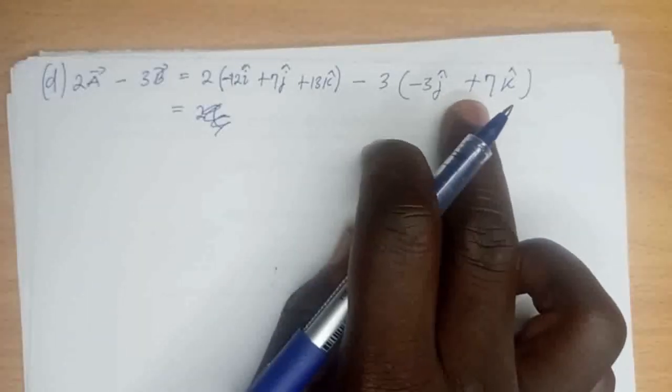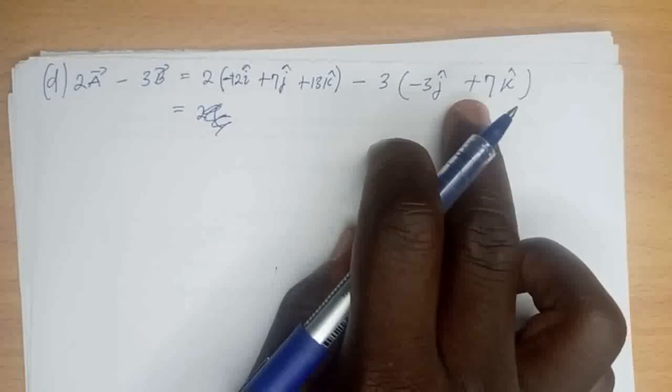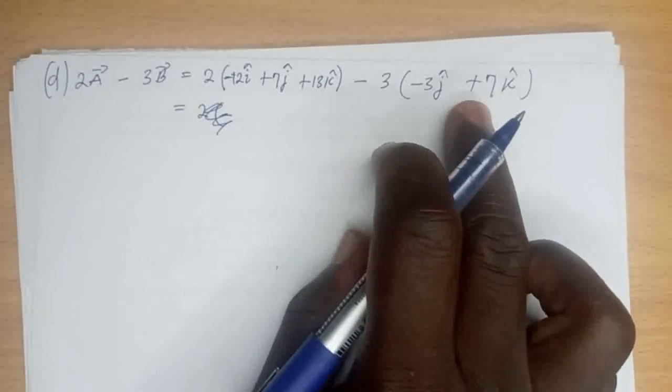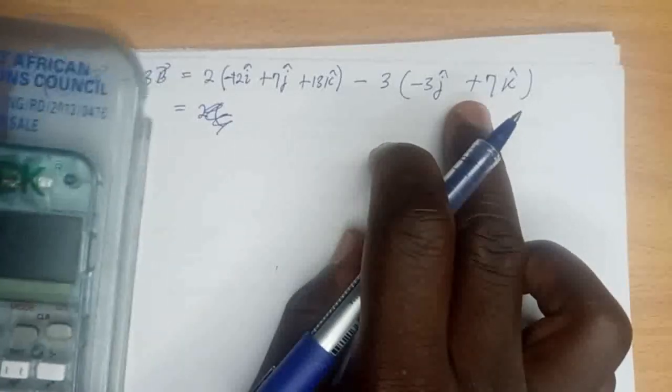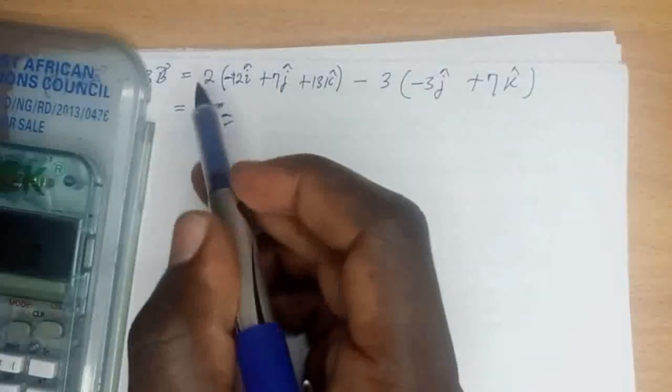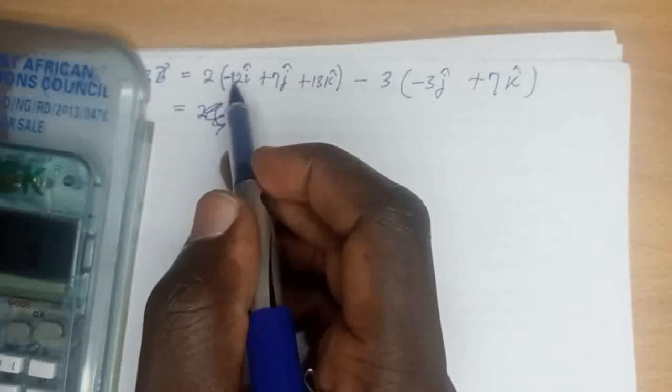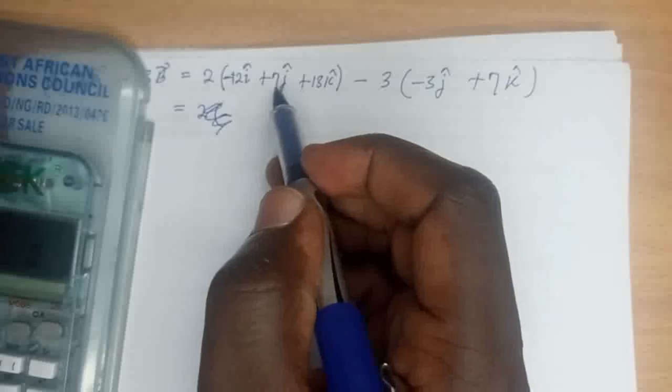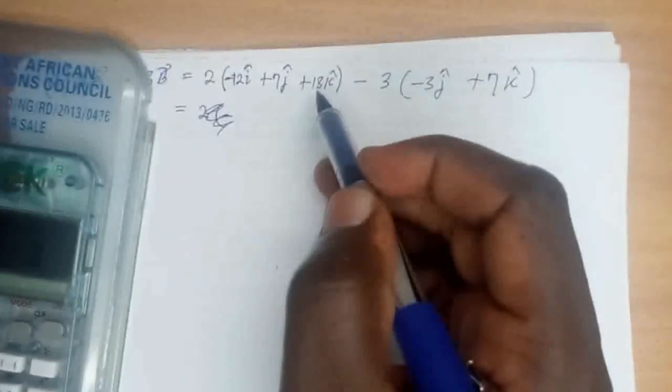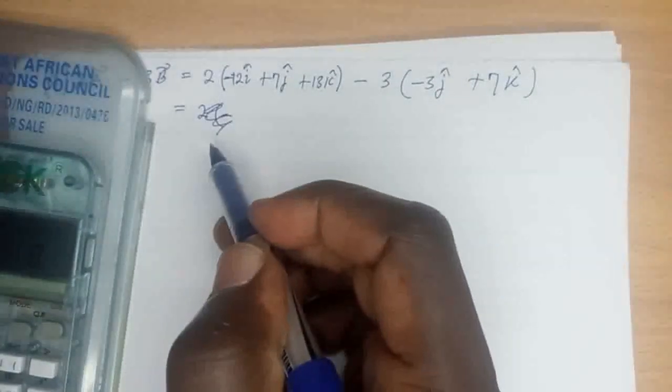Now clearing the bracket here, I want you to pay attention because it's very important. These two will be multiplied by what you have here: you multiply by 7, you multiply by this 13, and you record your result.